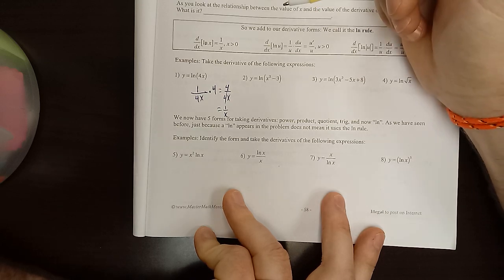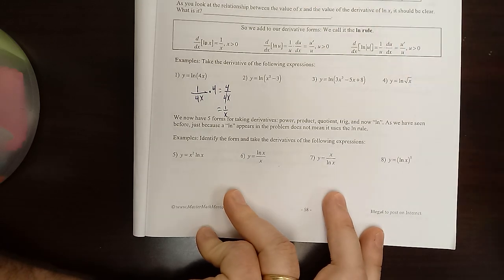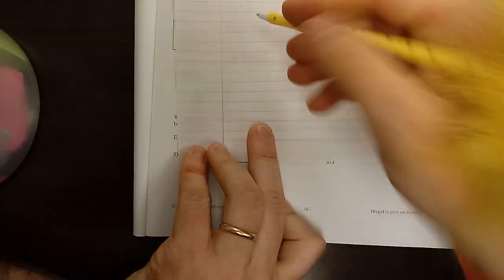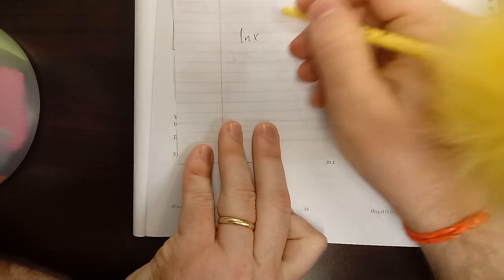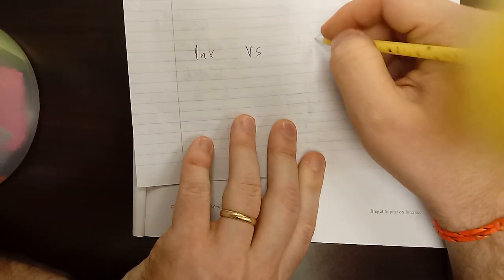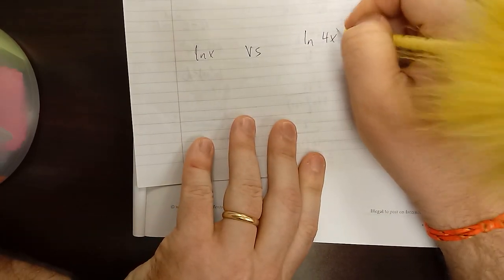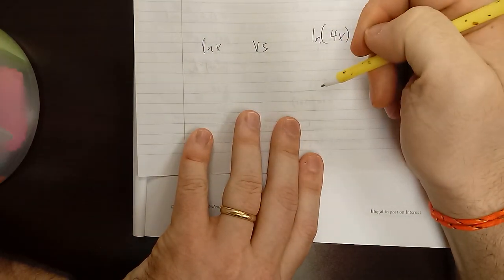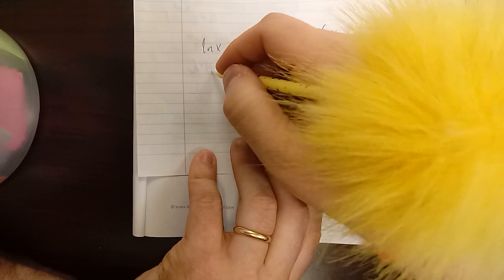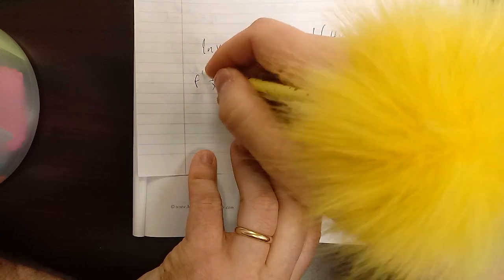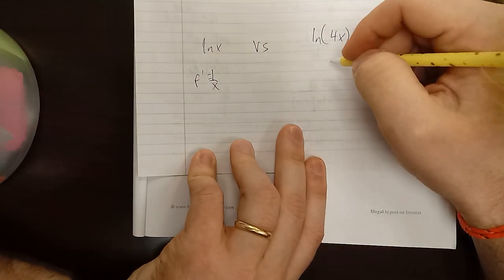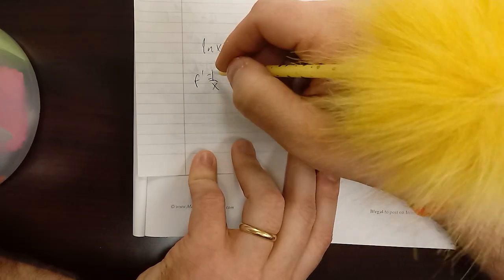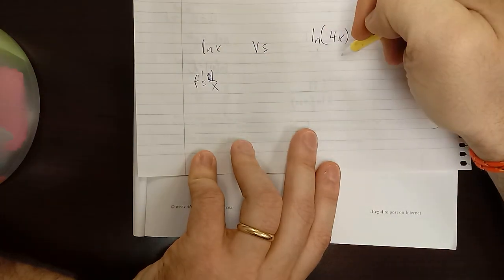So let's talk real quick. We're just going to do a quick aside. We're going to say, hey, natural log of x versus natural log of 4x. Why do these two have the same derivative beyond derivative rules? Well, the derivative of this is 1 over x. That's fine. But what if we say, I was looking into my camera when I wrote that. That's why it's so funky looking. All right. Let's look at this.